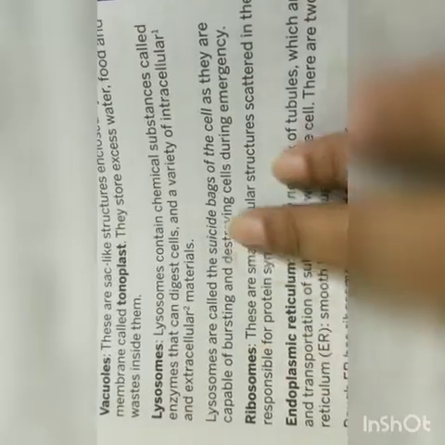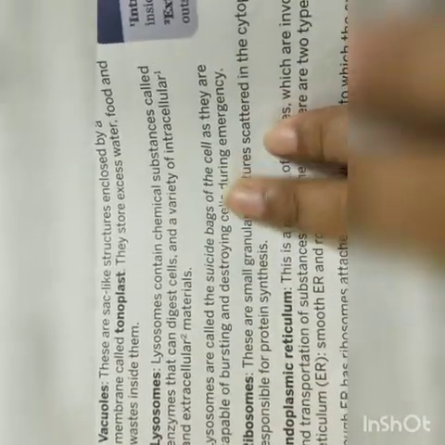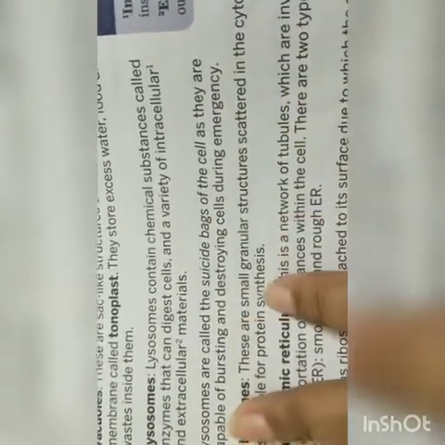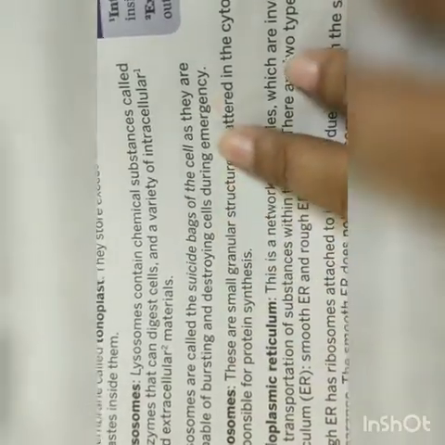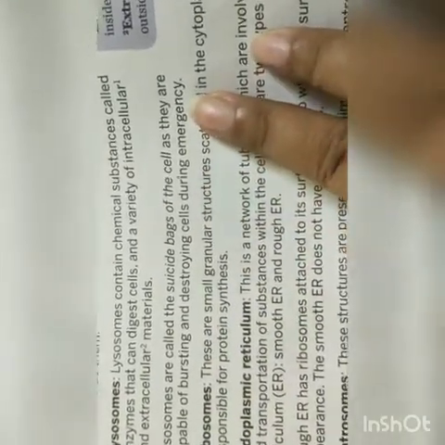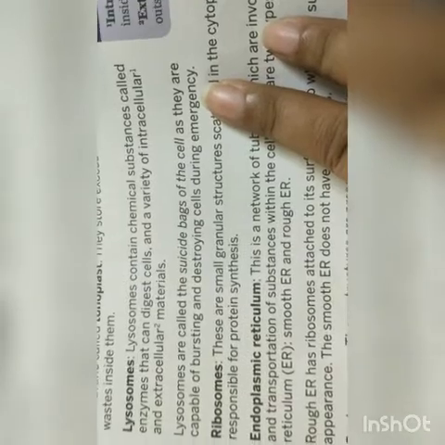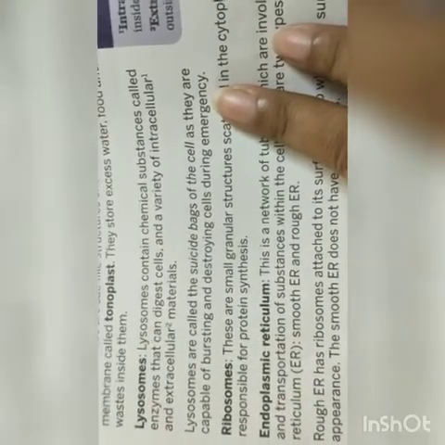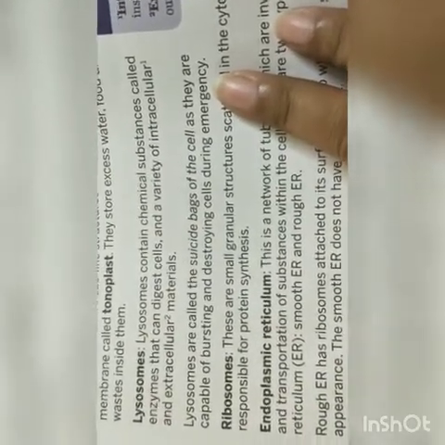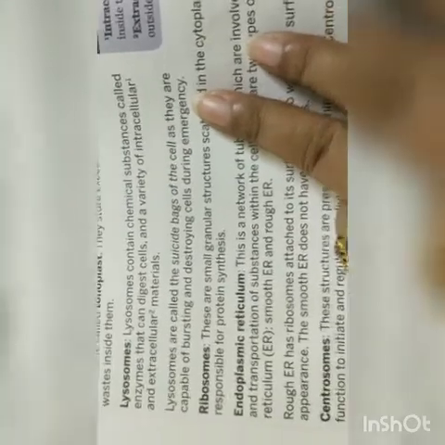That's why lysosomes are also called the suicide bags of the cell, and they are capable of bursting and destroying the cell during an emergency. In an emergency situation, where the cells are useless and no longer have any work, they kill them. Otherwise it is dangerous for the whole body.